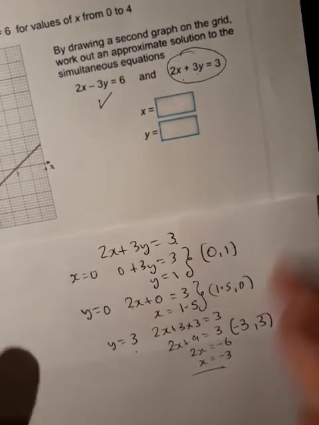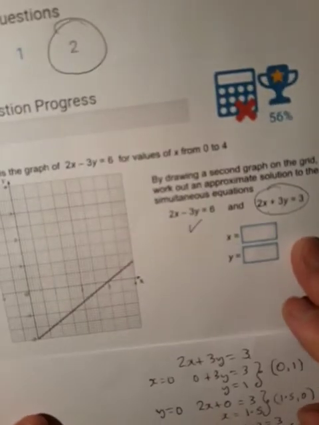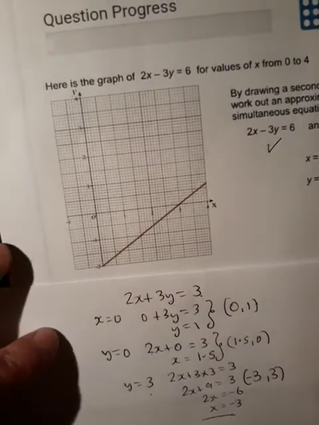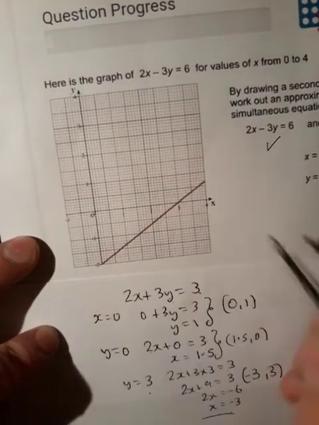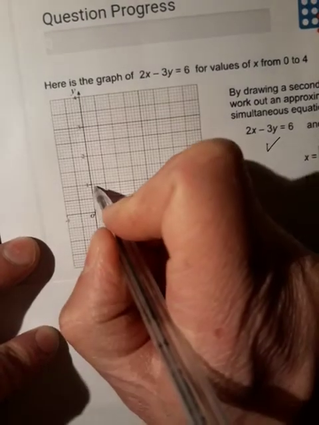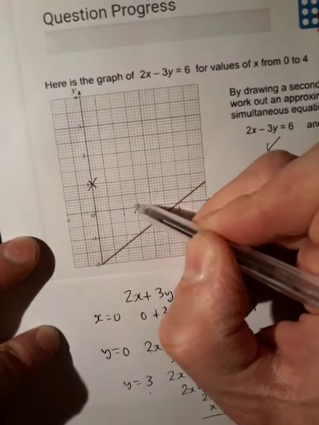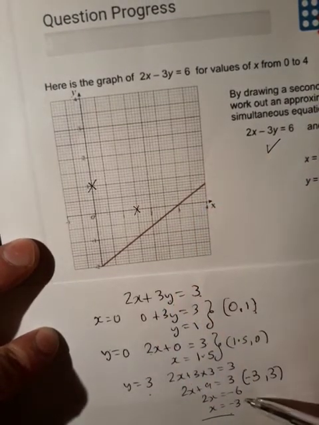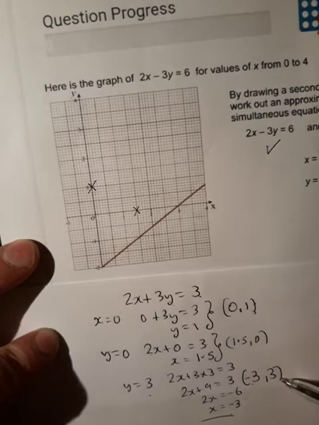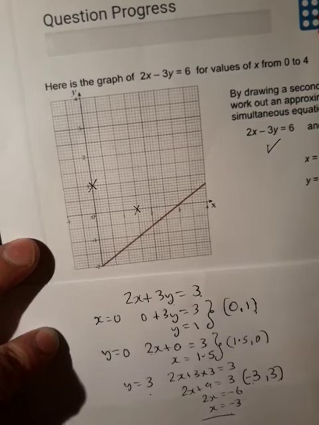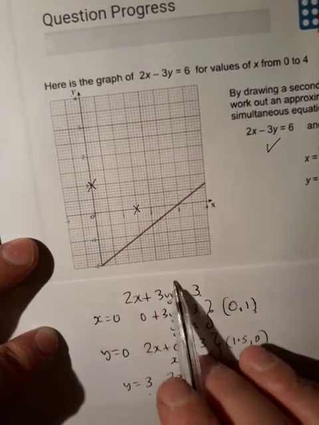So plotting those onto here then. I can just about get them all on there, can't I? Okay, so (0, 1) is one coordinate. The second coordinate was (1.5, 0), which is here. Looking good so far. And (negative 3, 3). Well, we're not going to get that on there, are we? So we really need something in there to check it.